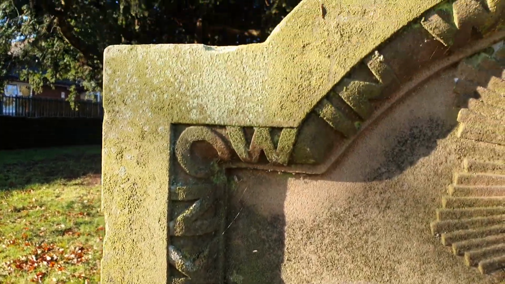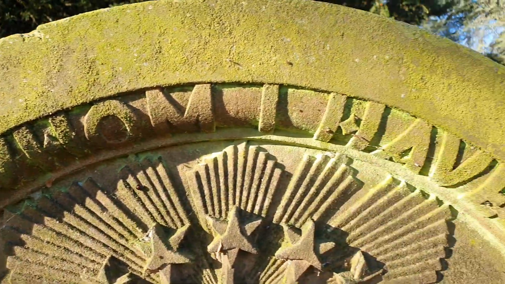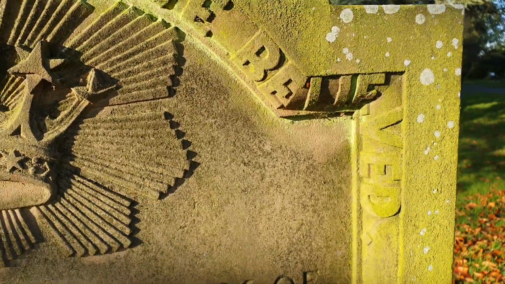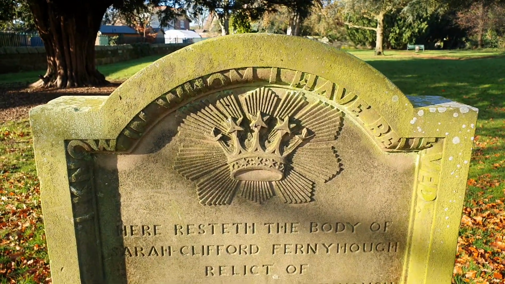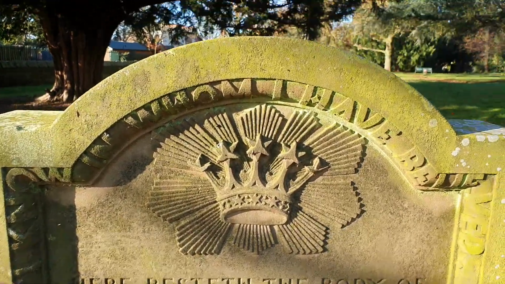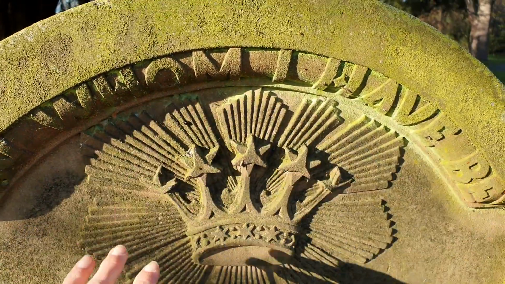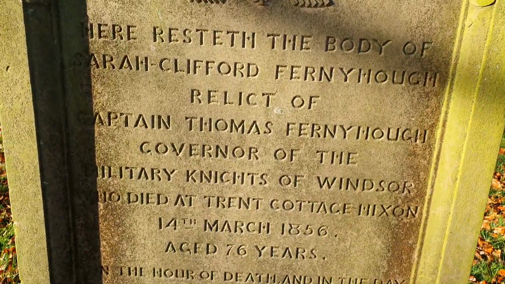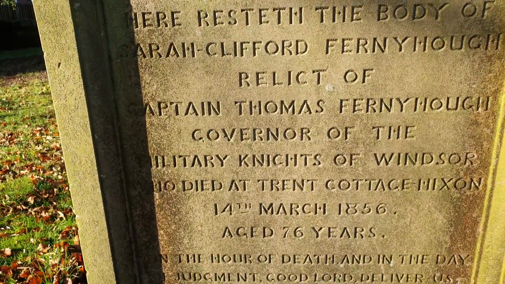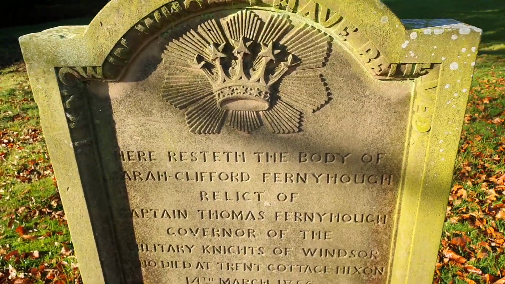And there's some writing here, and it says, "I know in whom I have believed." So it's like a confirmation of their beliefs as well. This is showing the crown of life and the sun as well. But I have never really come across the Military Knights of Windsor, so it'd be interesting if anyone can find out any information on that.